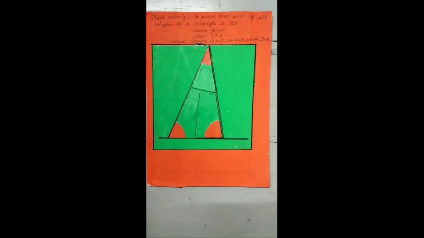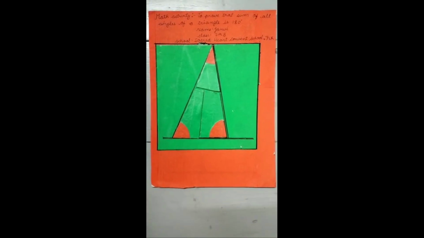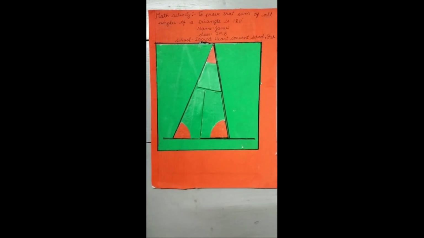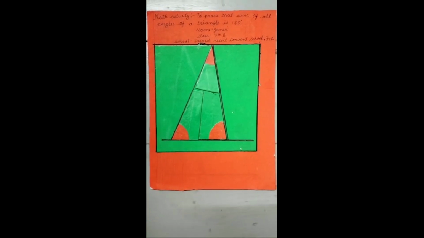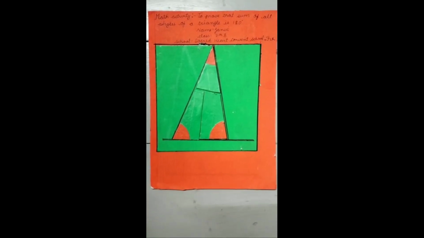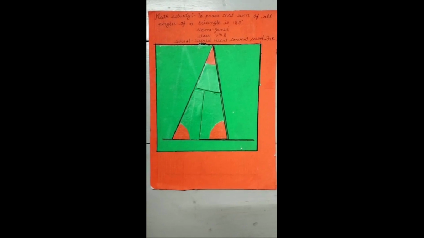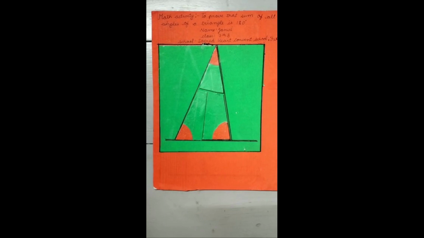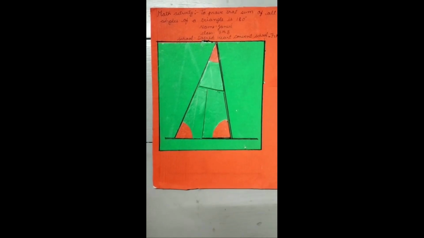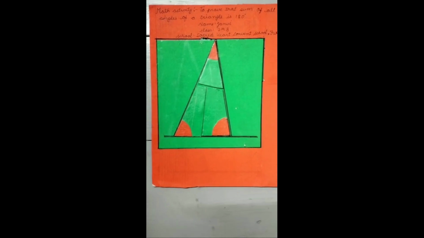Today, I, Janvi, from Sacred Heart Convent School, Fazilka, from class 7th B, is going to show you 2 math activities. First math activity is to prove that sum of all angles of a triangle is 180. Here you see a triangle having 3 angles. We want to prove that sum of these 3 angles is 180 degree, that is straight line angle.